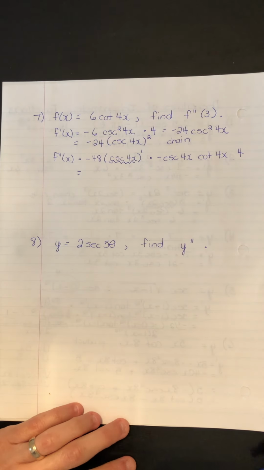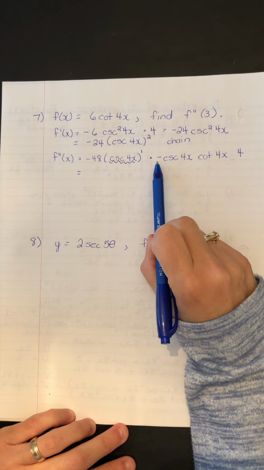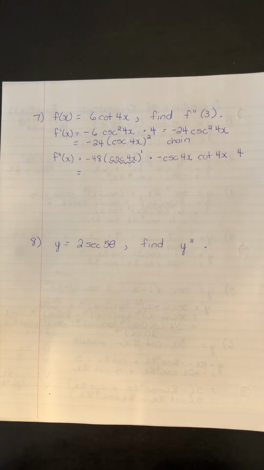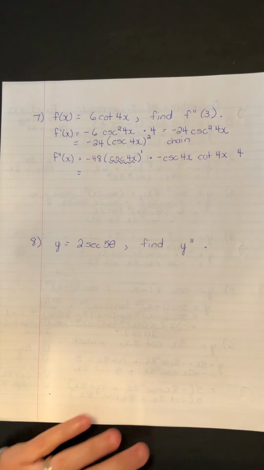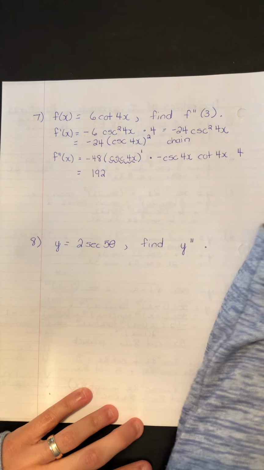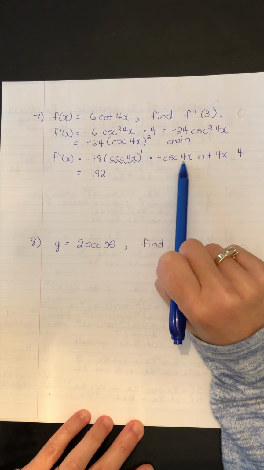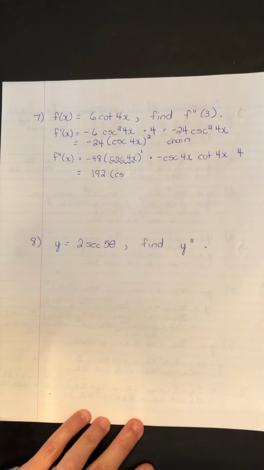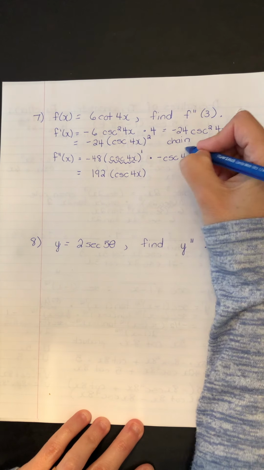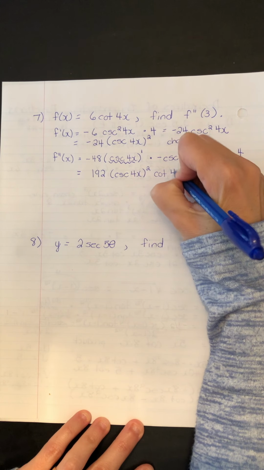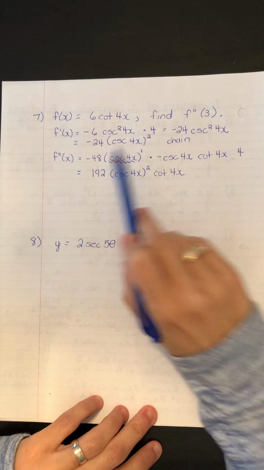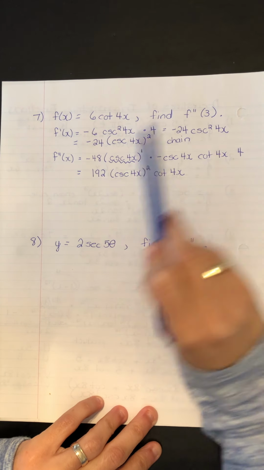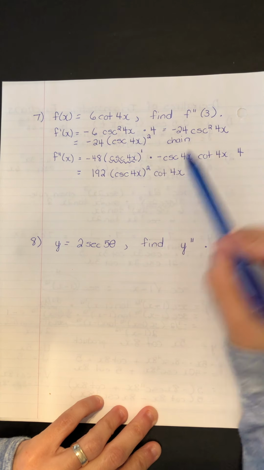So simplifying this involves taking negative 48, multiplying it by -1, and multiplying it by 4. So let's begin. We're going to have positive 192 when we do that. And now look, we have cosecant 4x multiplied by cosecant 4x. So that's cosecant 4x all squared. And then we have a cotangent 4x. Okay, just like that. So we multiplied negative 48 by negative 1 and by 4. That's here. Cosecant times cosecant right here, and then cotangent.